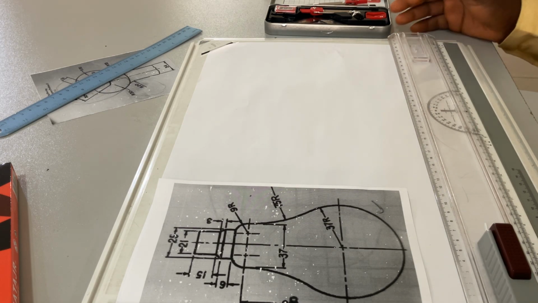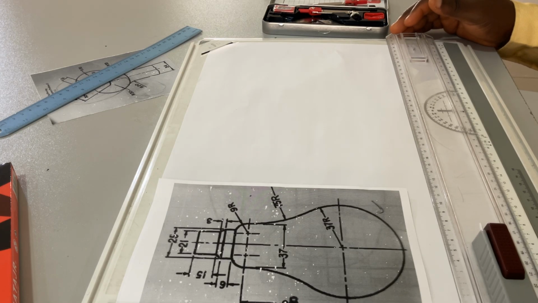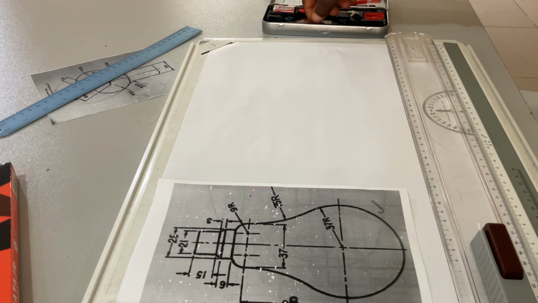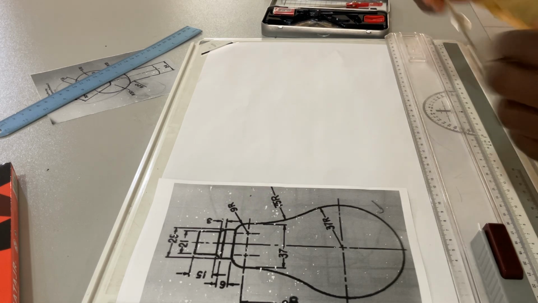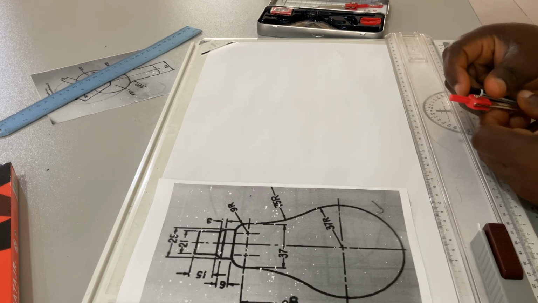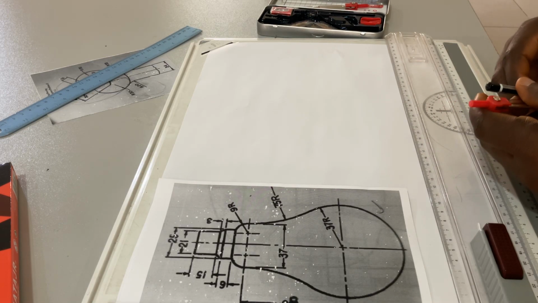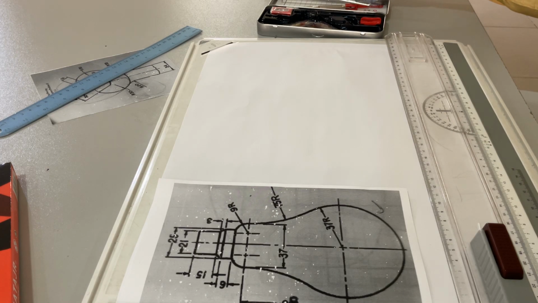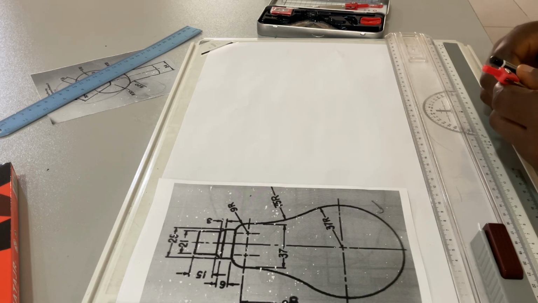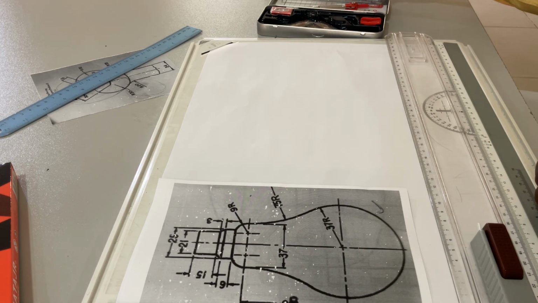Before you can draw shapes like this using principles of tangency, you must first learn the principles. The principles needed to construct a bulb like this are how to join a curve to a line, and how to join external arcs and internal arcs.